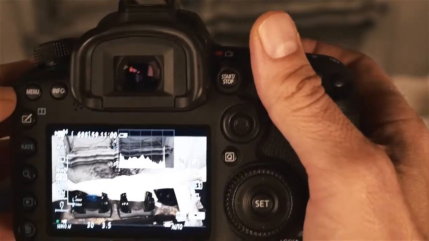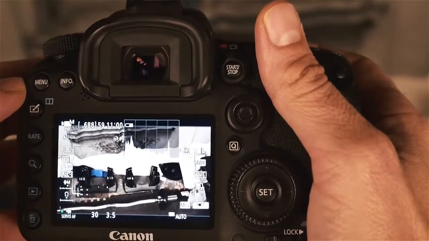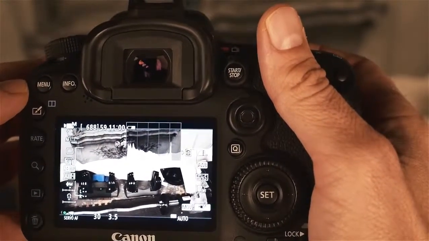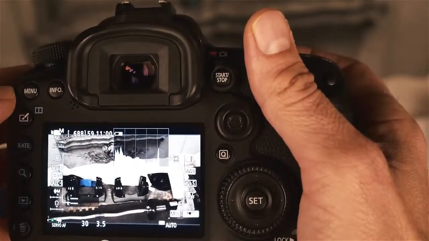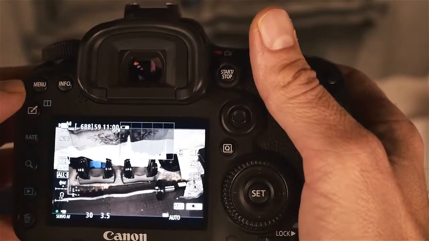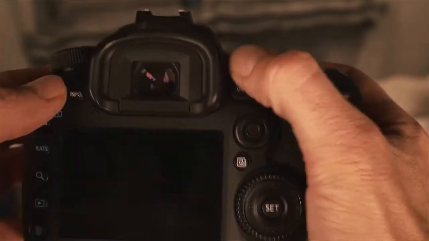So these are just a couple of the functionalities of the new Canon 7D Mark II that I love so much. And I've got to be honest with you, it's built really, really solidly. It's built very, very well. Look at you guys looking at my free weights down there. How dare you? Let's turn that off.